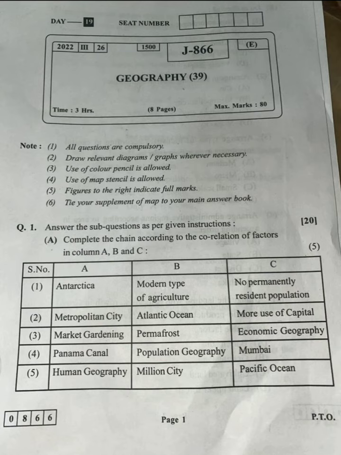Complete the following chain according to the correlation of factors in column A, B and C. So here three columns are given. So the right answer for Antarctica is permafrost. That is the permafrost in column B, and no permanent resident population in column C. Next is metropolitan city. So the right option for metropolitan city is million city, and in column C Mumbai is the right answer.